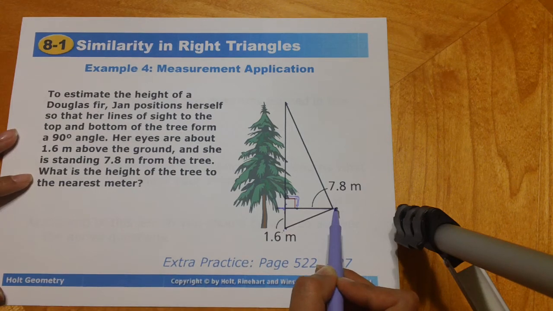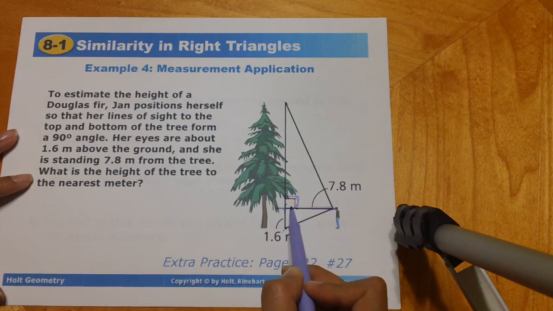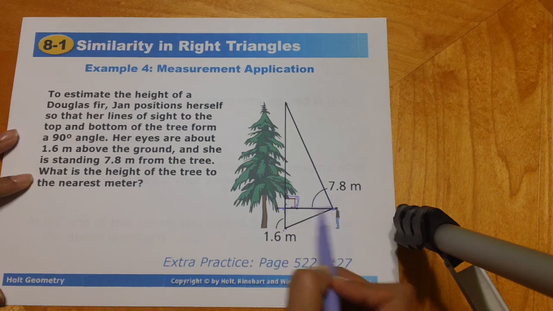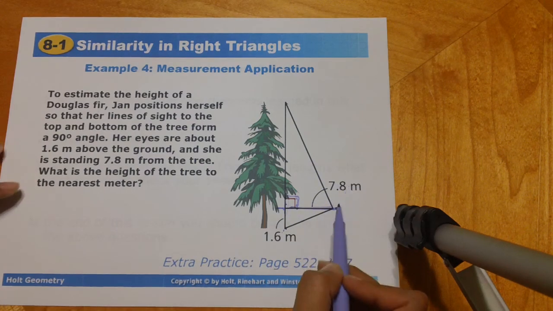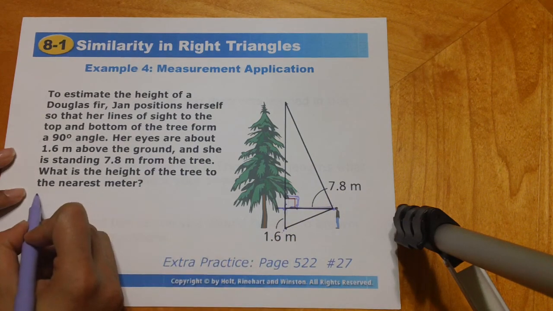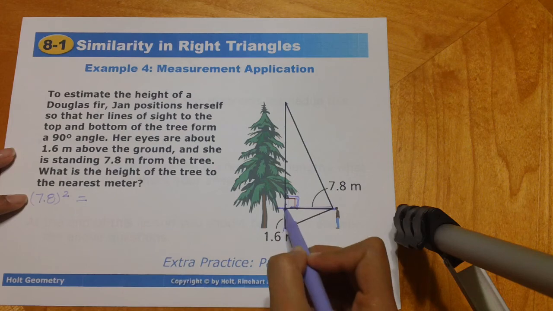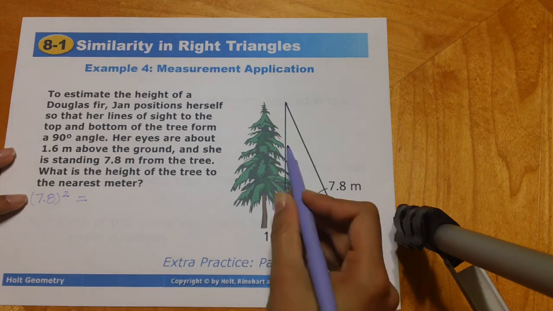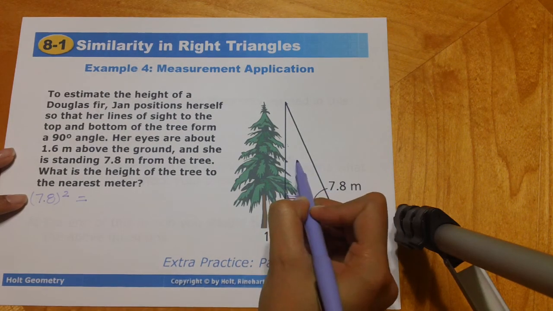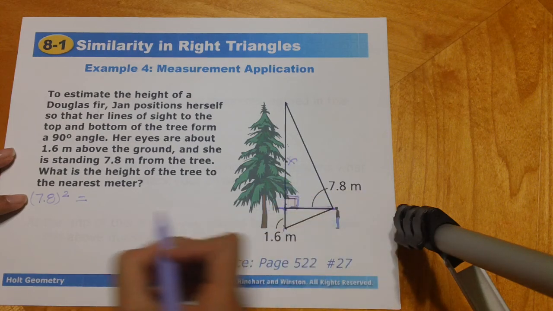So we're going to have to set up the same proportion. We have this altitude for these triangles. So this altitude is 7.8. That number squared, 7.8 squared, is going to be equal to the shorter piece of the hypotenuse times the longer piece of the hypotenuse. I don't know what this one is, so I'm going to mark that as x.